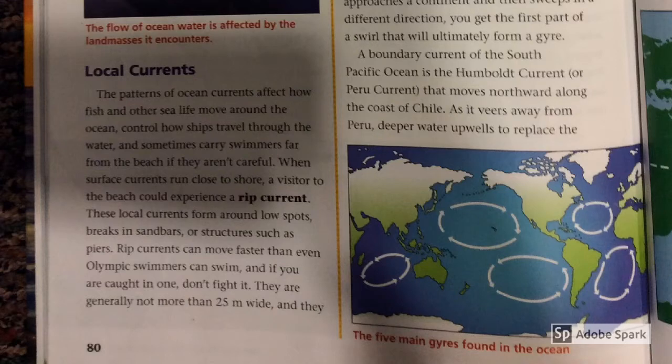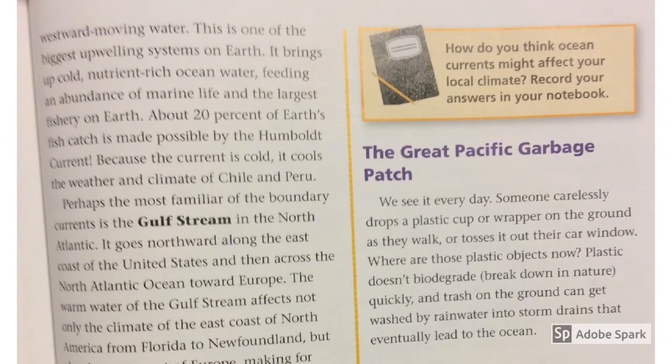A boundary current of the South Pacific Ocean is the Humboldt Current that moves northward along the coast of Chile. As it veers away from Peru, deeper waters upwell to replace the westward moving water. This is one of the biggest upwelling systems on Earth. It brings up cold, nutrient-rich ocean water, feeding an abundance of marine life and the largest fishery on Earth. About 20% of Earth's fish catch is made possible by the Humboldt Current. Because the current is cold, it cools the weather and climate of Chile and Peru.